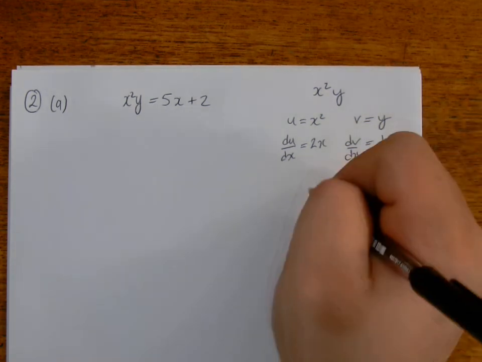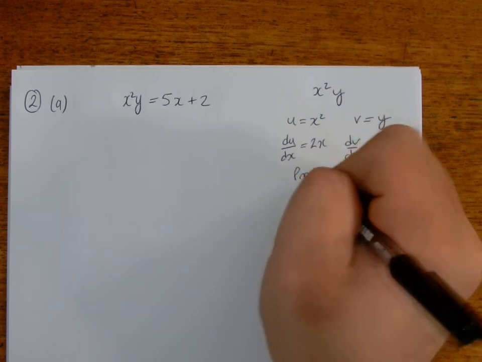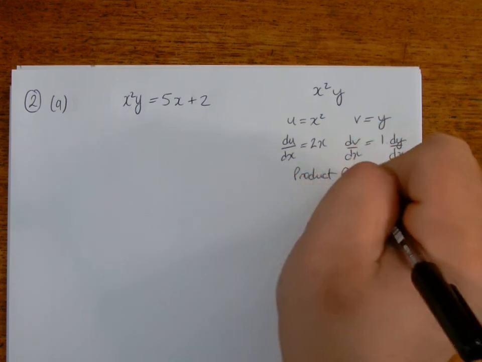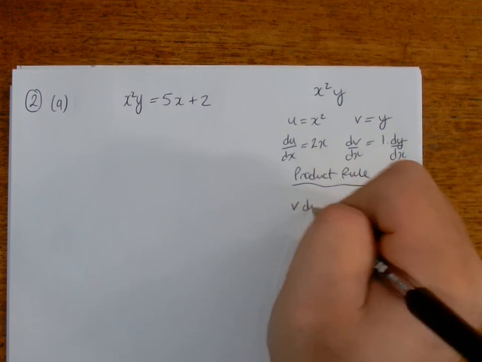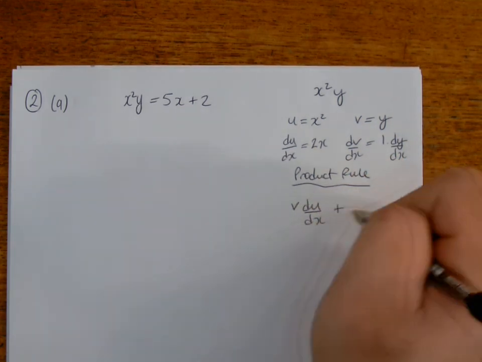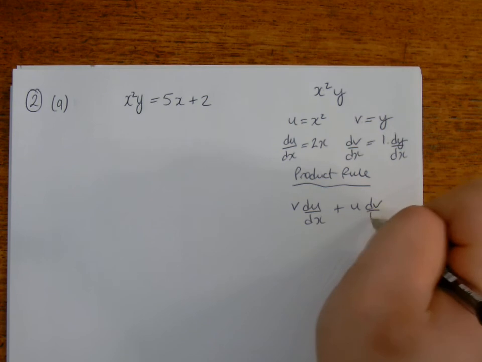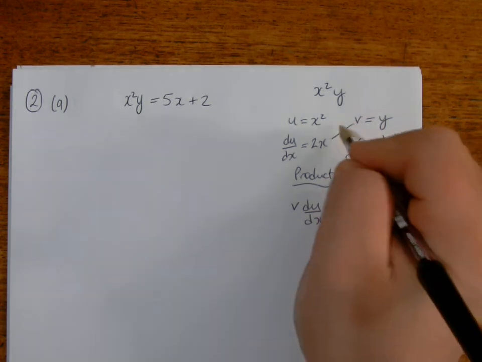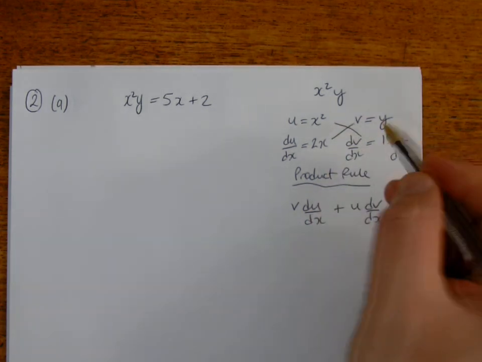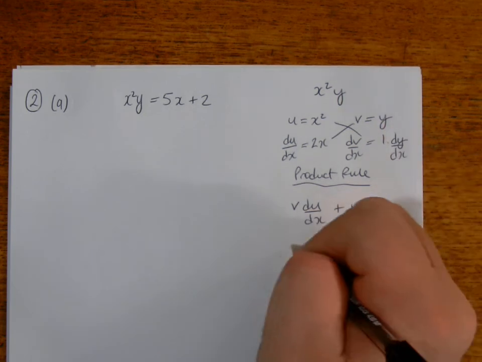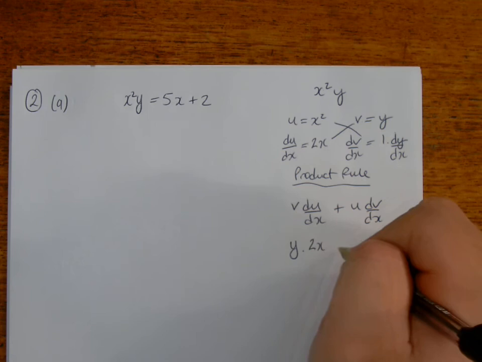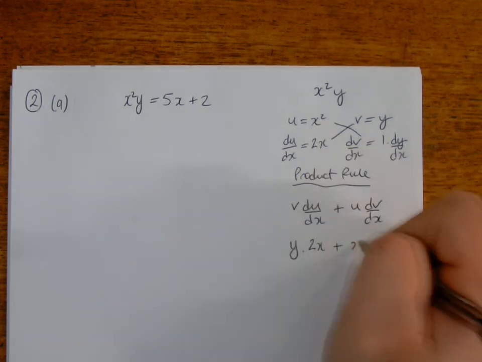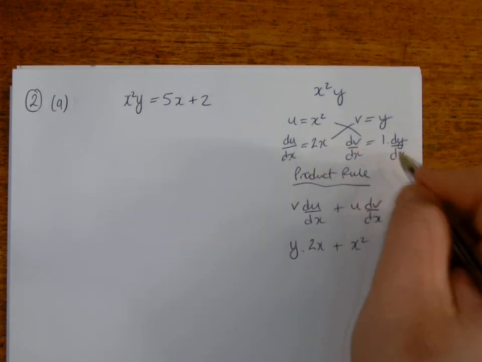So then using the product rule, if you remember the product rule, quite simply it was v du dx plus u dv dx. So it's this times this, and then this times this. So in this case, we've got v, which is y, times du dx, which is 2x, plus then u, which is x squared, times dv dx, which is this.